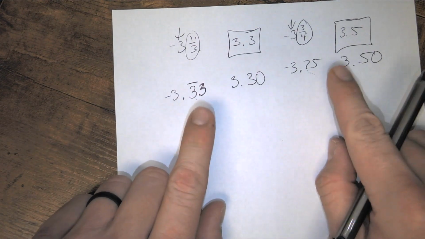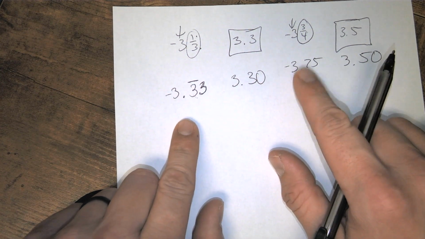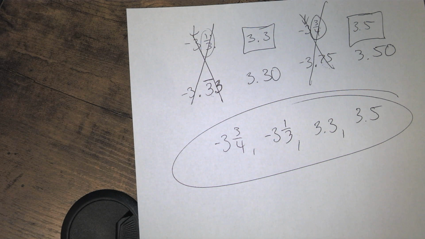These two we're worrying about later because they're positive. So the very least is going to be the one furthest away from 0. So is that going to be 33 or 75? 75. So then we start with. So the reason I set it up like this is that way I know what original number goes with the decimal form.